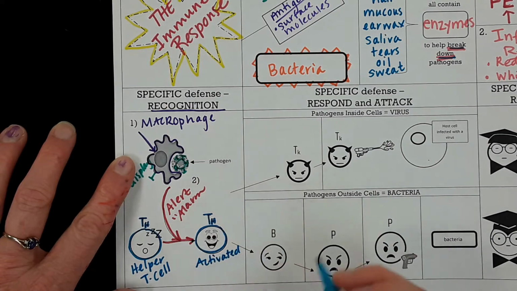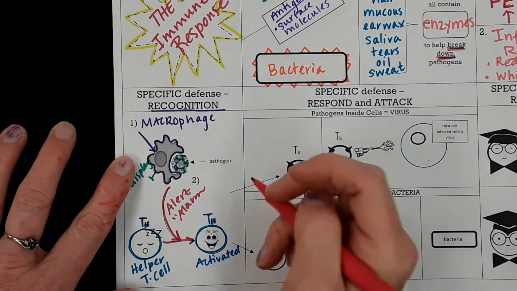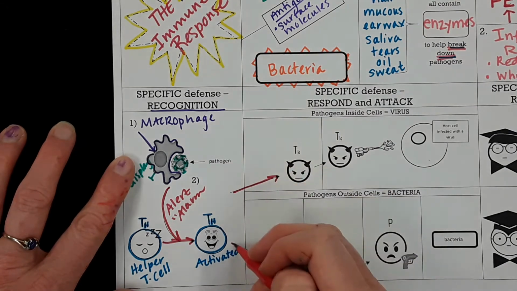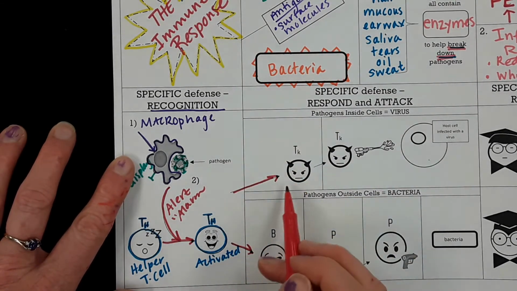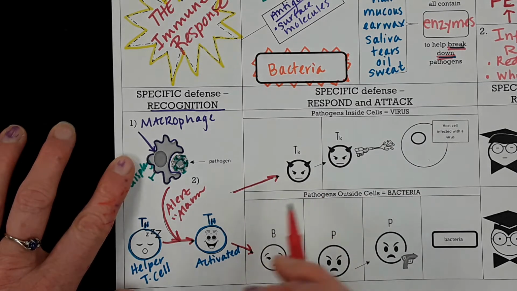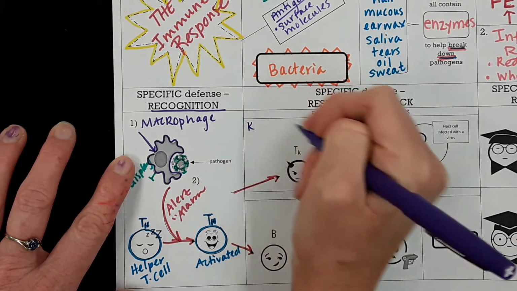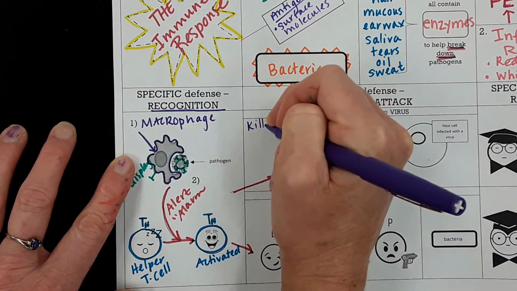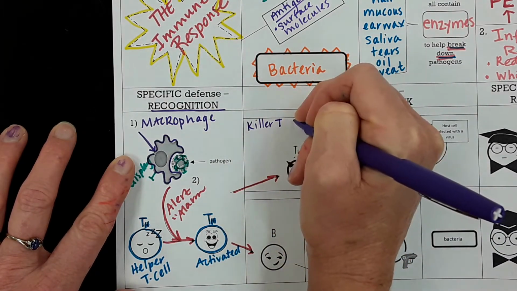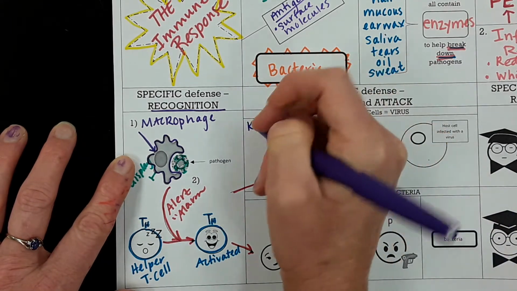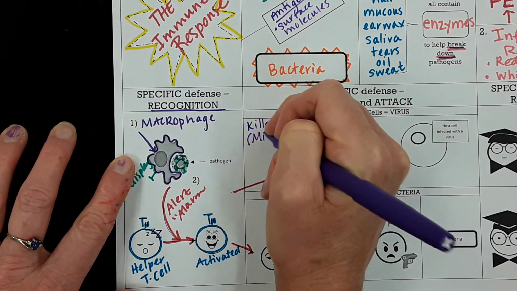And it's going to send out the signal to both B cells and other T cells that it's time to fight an infection. Now the helper T cell is going to encourage T cells to divide and multiply. So it's going to cause them to increase their army. And so what we're going to have happen here is we're going to have killer T cells. So TK is a killer T cell. And the killer T cells are going to go through a lot of divisions.